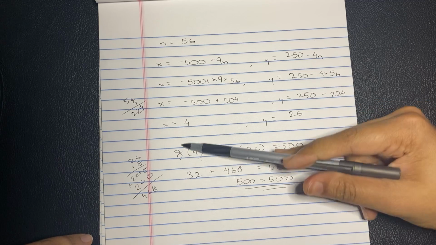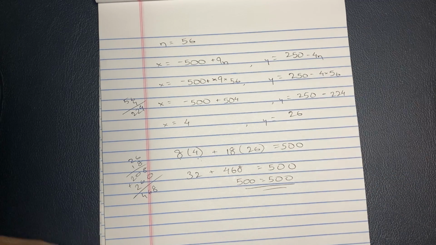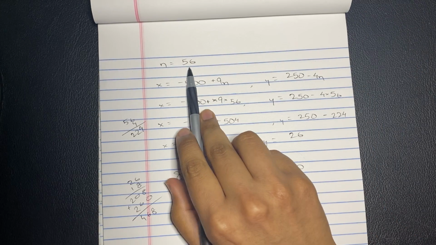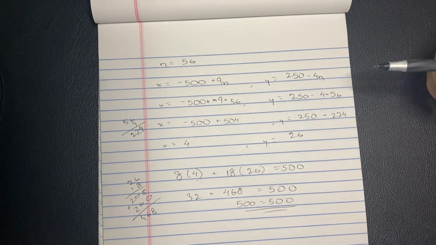We could take 4 of the 8 centimeter tiles, 26 of the 18 centimeter tiles, and we get the 500 centimeters that we want. Again, you could use n equals 57, 58, 59, 60, 61, and 62, and you will get a result. And the total number of solutions are 7.